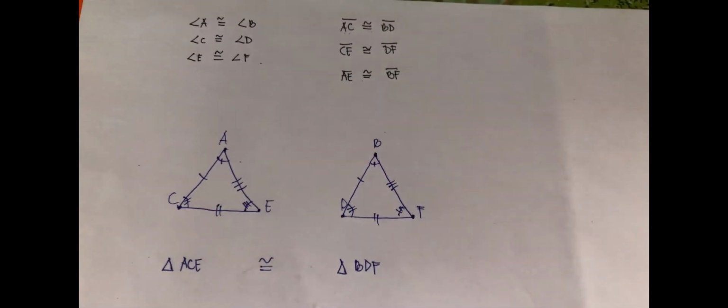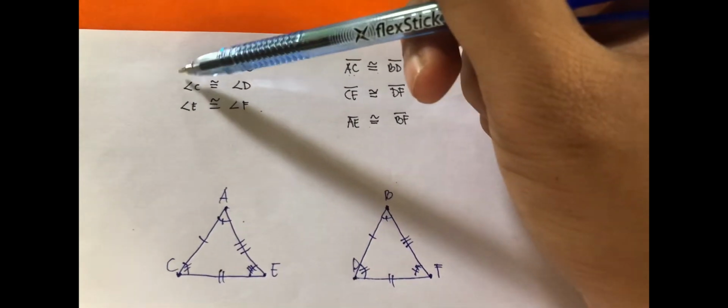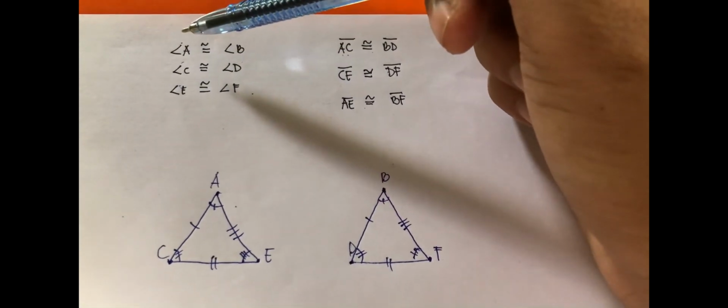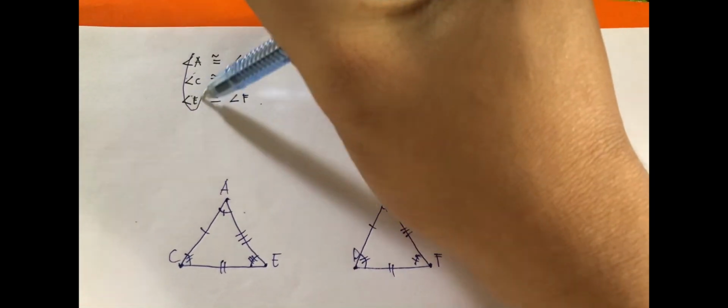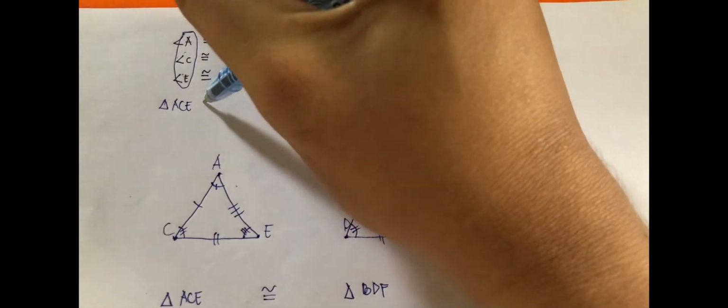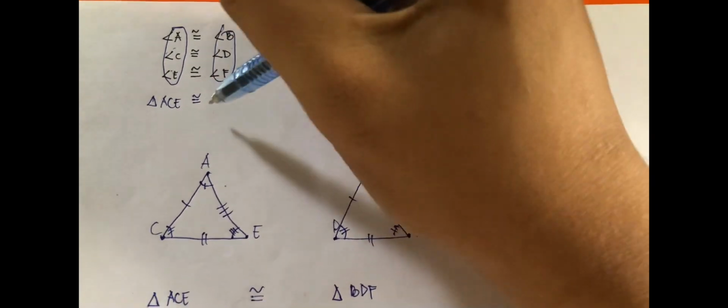So, that is how we visualize our congruent triangles. Or simply, if the given is like this, we have the angles. And these are also our vertices. This one will be our first triangle, then congruent to this one will be our second triangle, BDF.